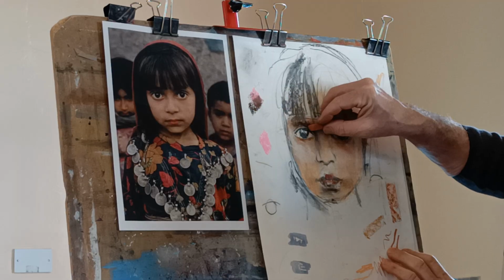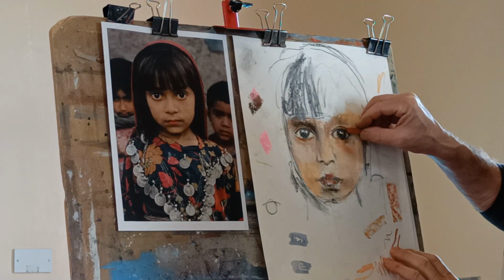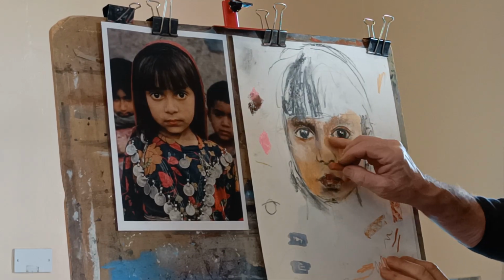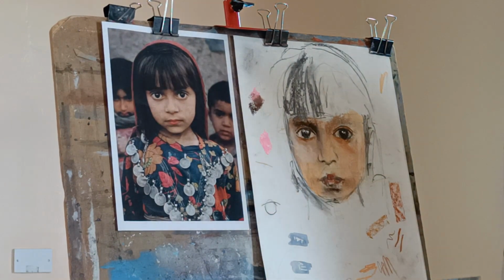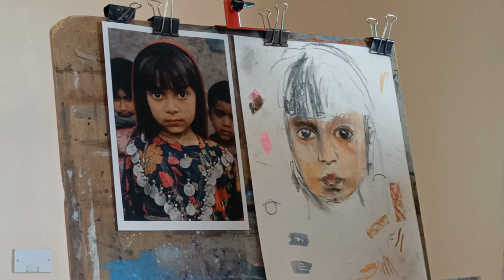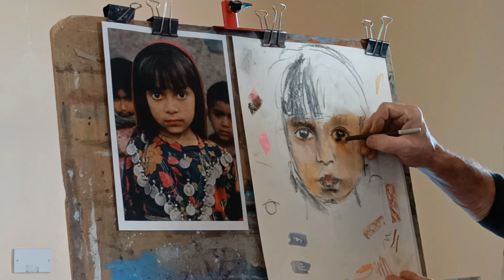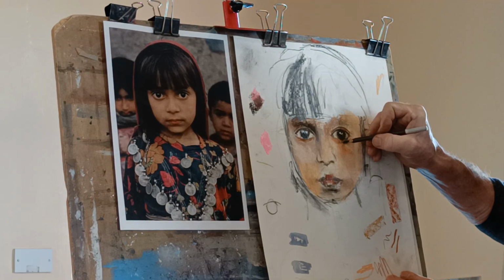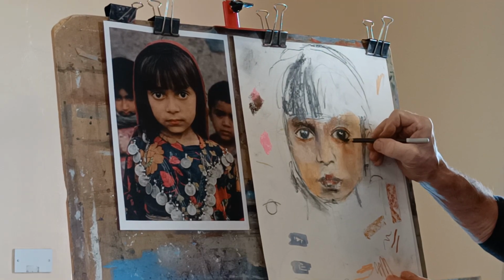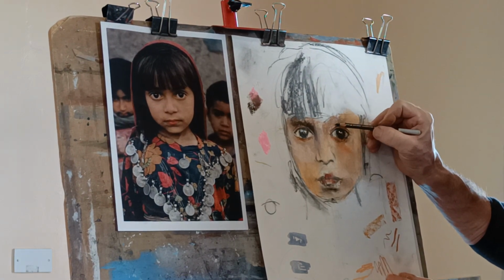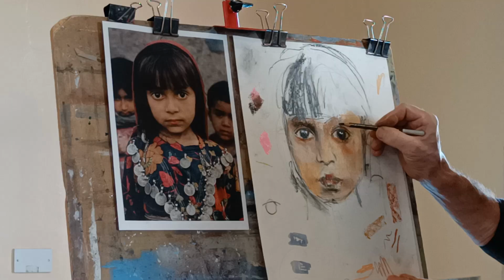Again, the same here. A tiny bit stronger there. Perhaps a little bit of pencil just under there, just to establish that. Perhaps stronger shadows around her eyes here.